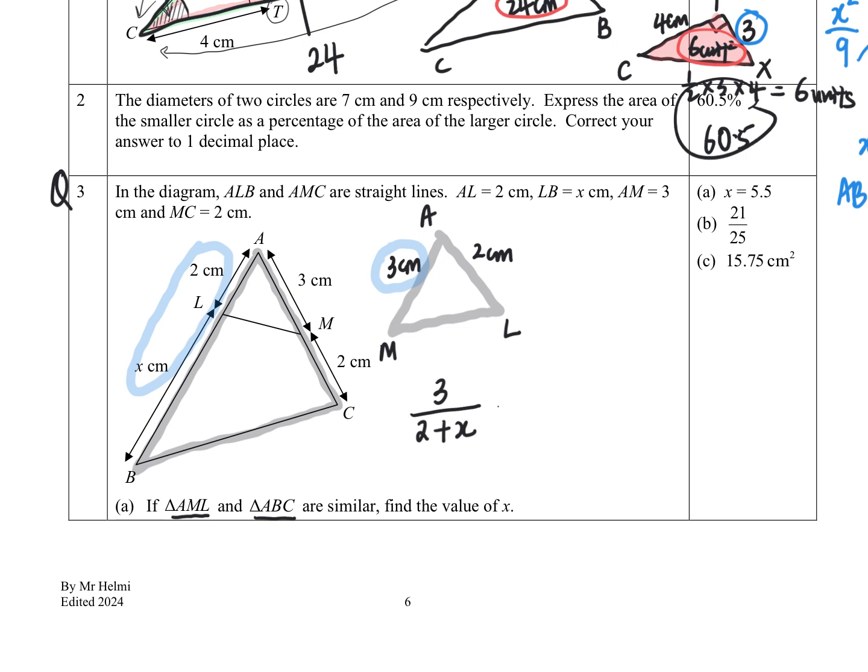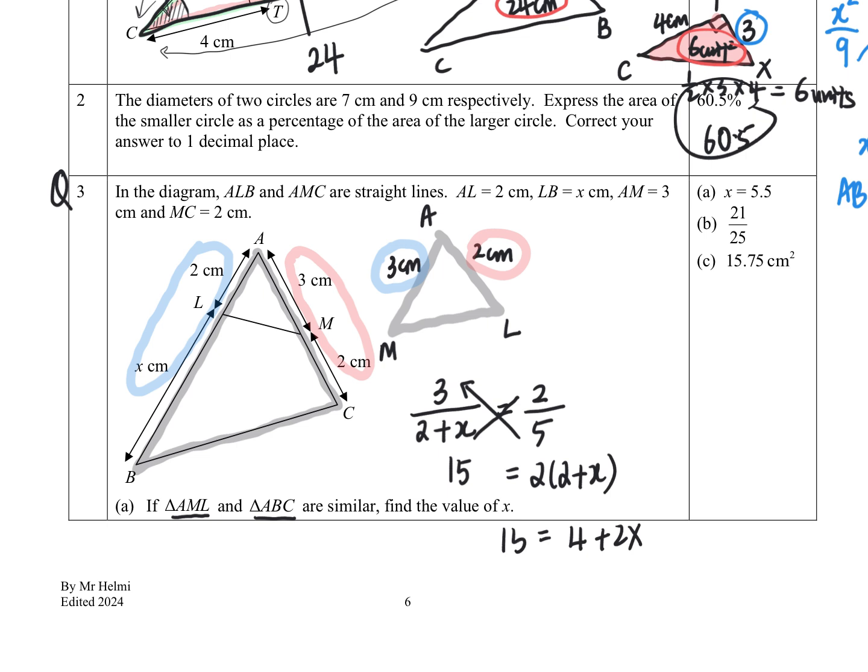Okay? And we compare to the other side. Which one? The 2 with this one. So the ratio should be the same because they are similar. So now that you know the ratio must be 2 is to 5, you can cross multiply and solve. So this will give me 15. So X is just 5.5.